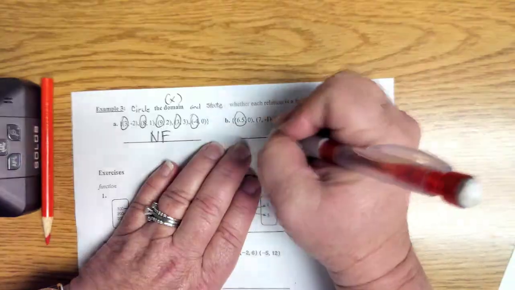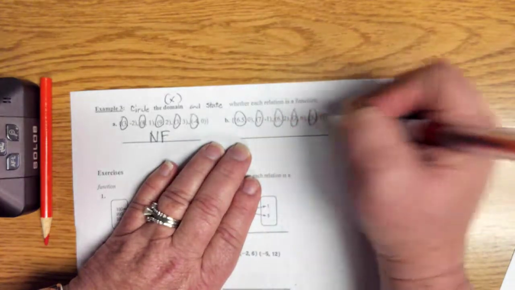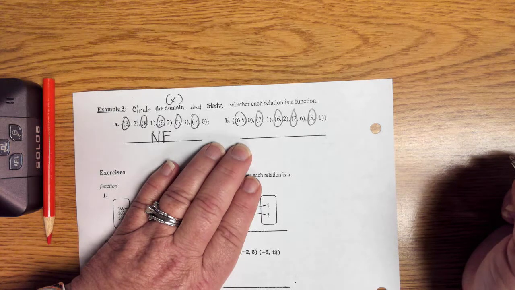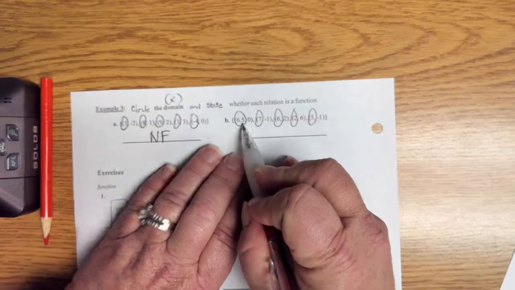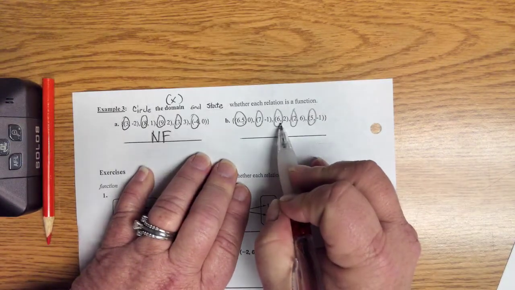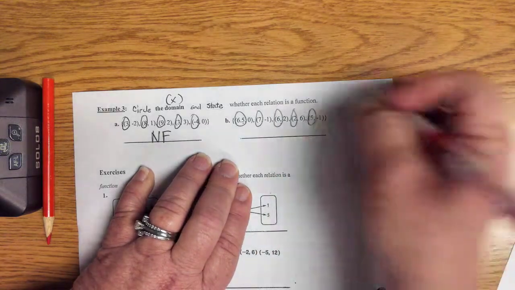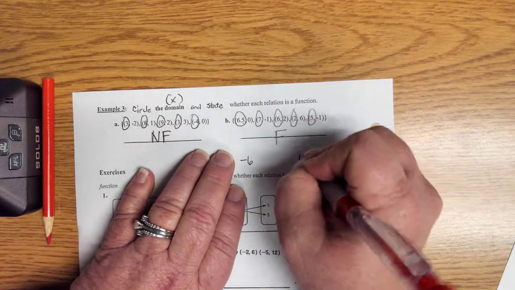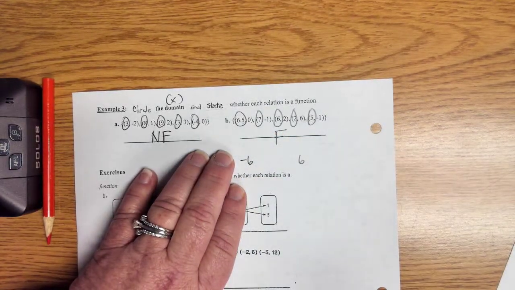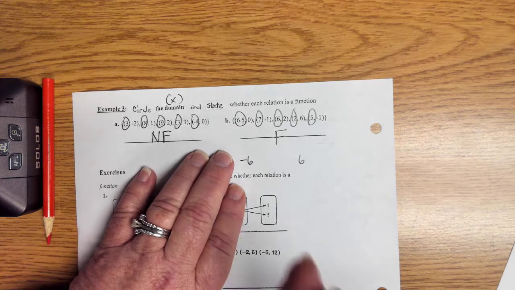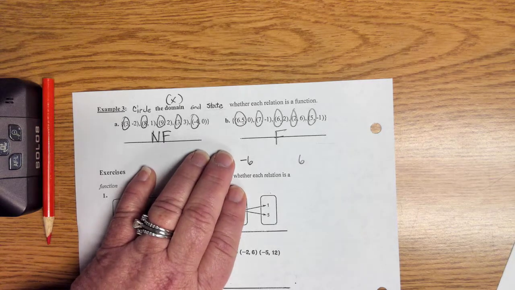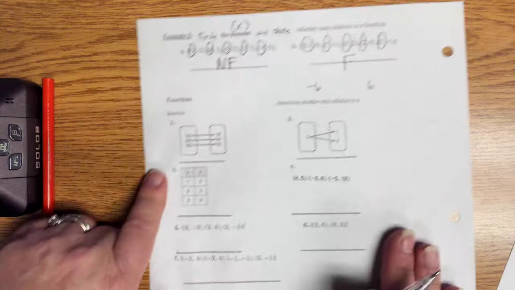Circle your X's. Do I have a repeater? What's my repeater? No, it's not. That says 6.5. This says 6. Do I have a repeater? No. So is it a function? Yes. What if I had -6 and 6? Would it be a function? Yes, because remember, -6 is a different number than +6.